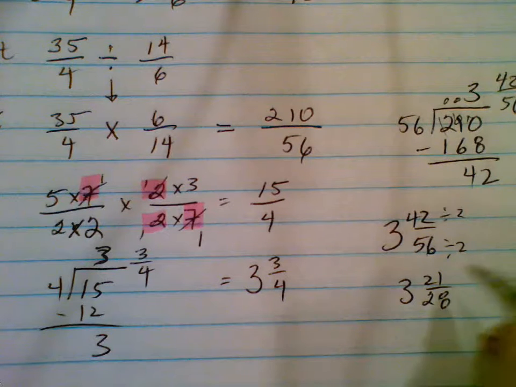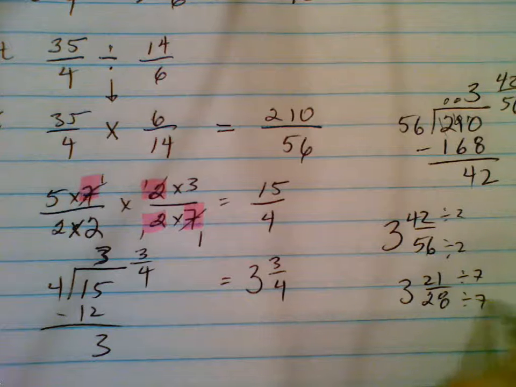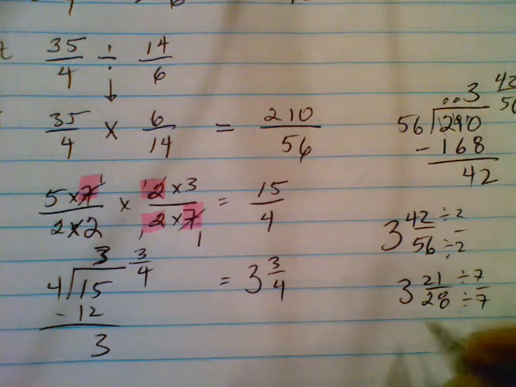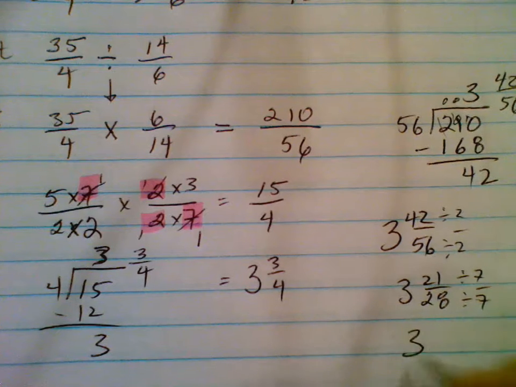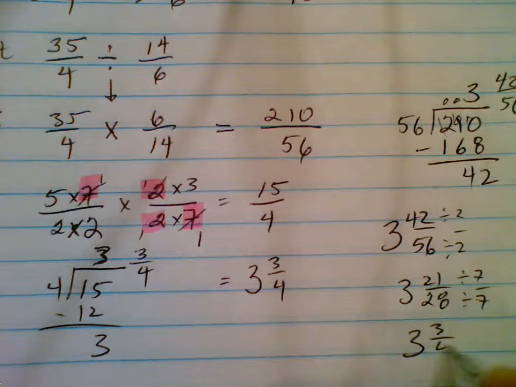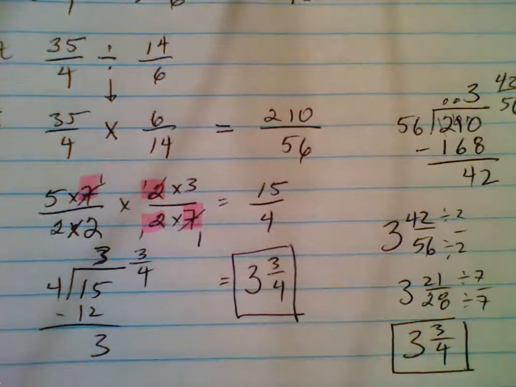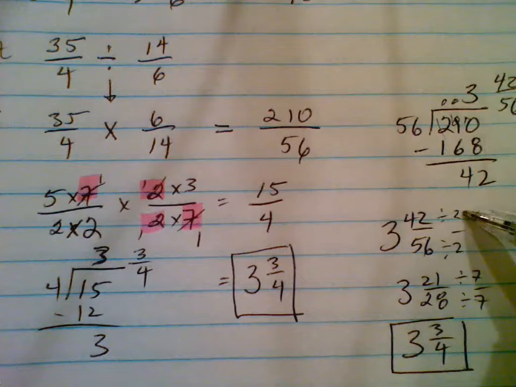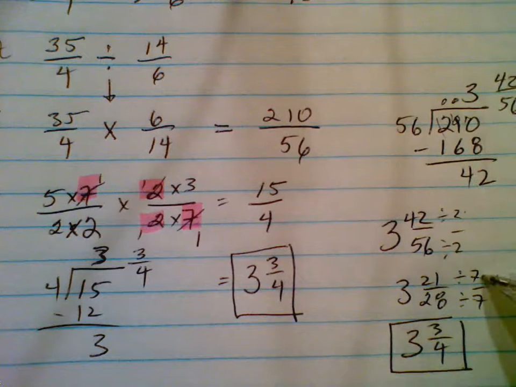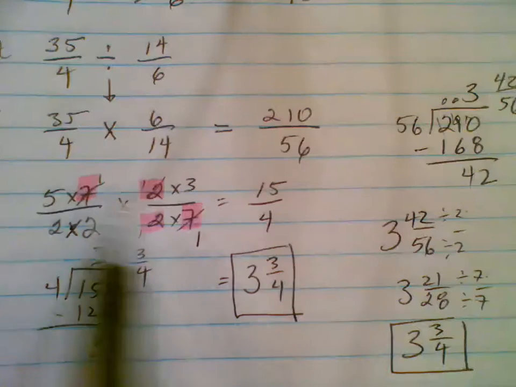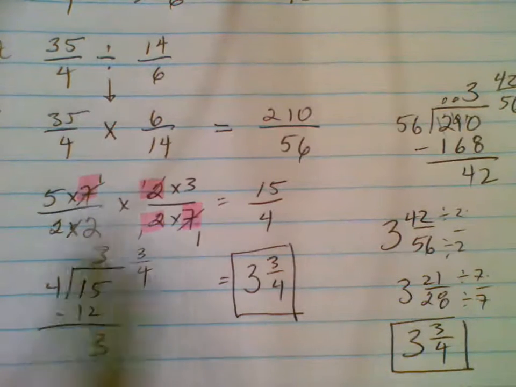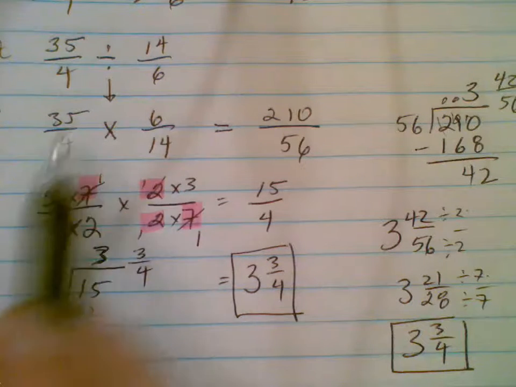Oh, look at that. I can divide both of these by 7. And I do that. I have 3. 21 divided by 7 is 3. 28 divided by 7 is 4. I have my 3 and 3/4 like I had here. Notice I divided out a 2, and I also divided out a 7. And those are exactly the same factors that I canceled out when I did this method.